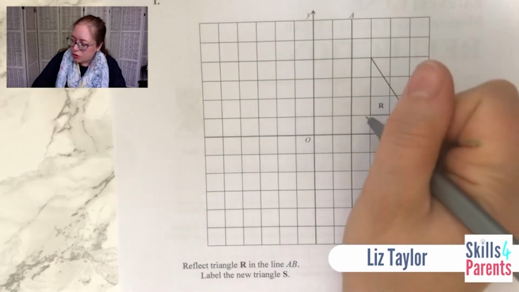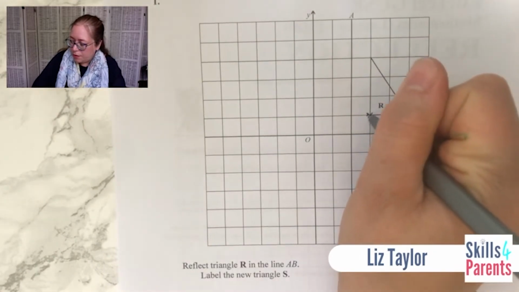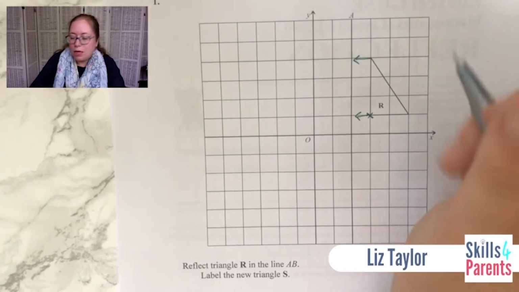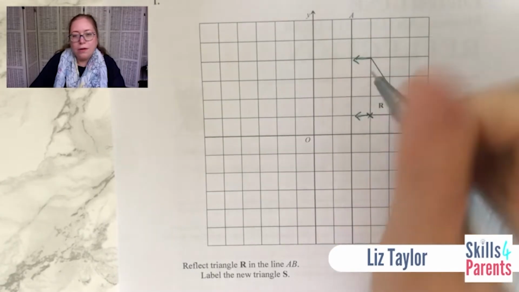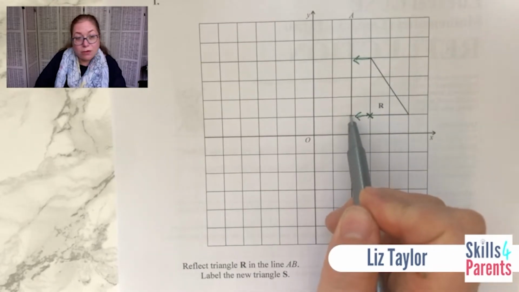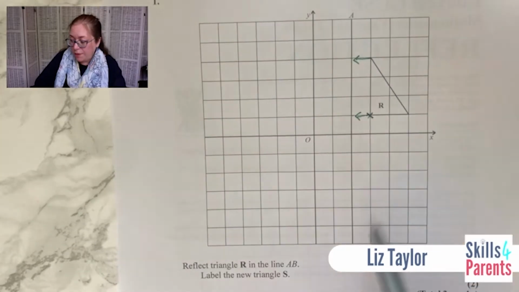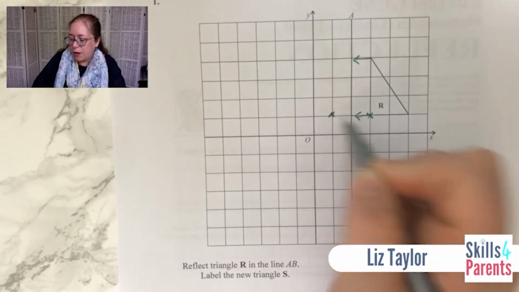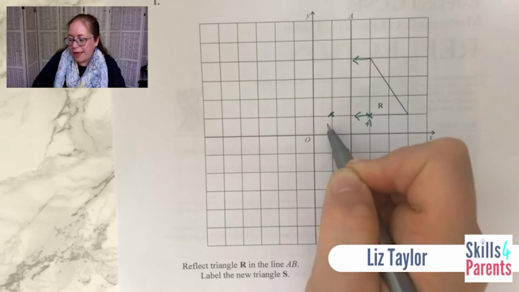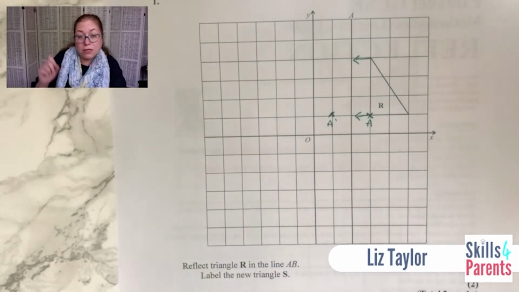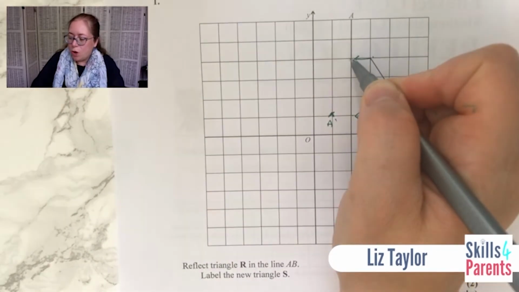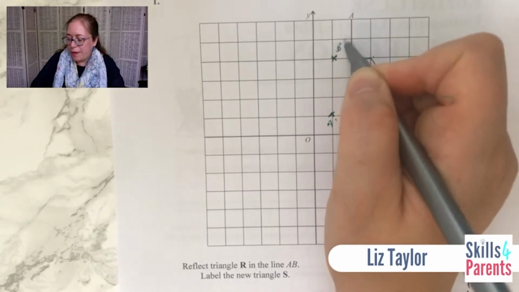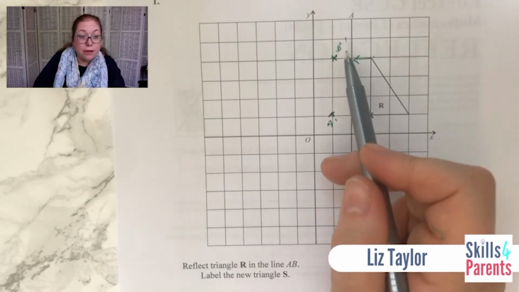So we have to look at the distance from a corner to the line like that, and you can see that that is 1 at right angles if I go straight at right angles to the mirror line, and if I go the same distance the other side, that's where that point will be. So I'm going to label that A and that A dash, so I know that that's the corresponding corner. 1 towards the mirror line, 1 the other side, and that will be B, or B dash even.